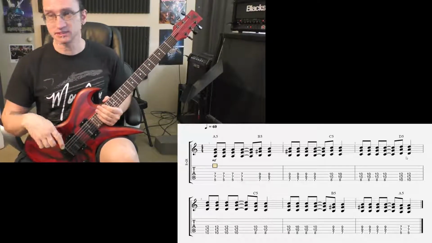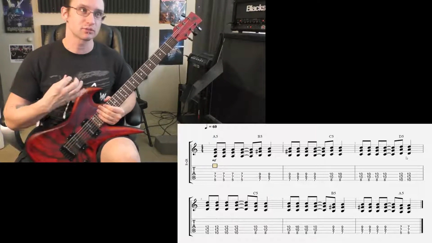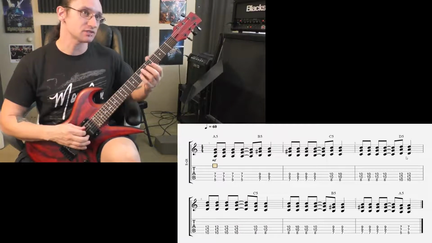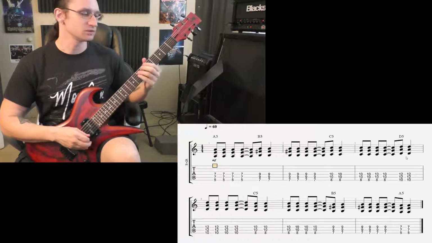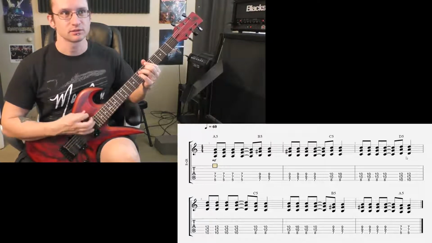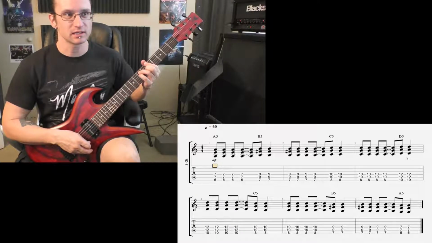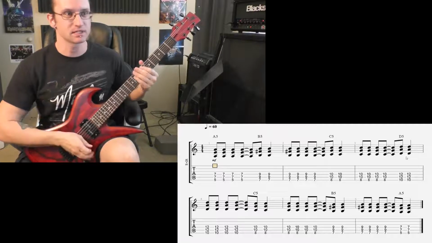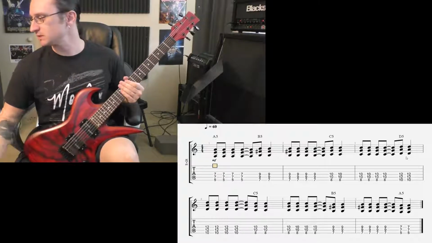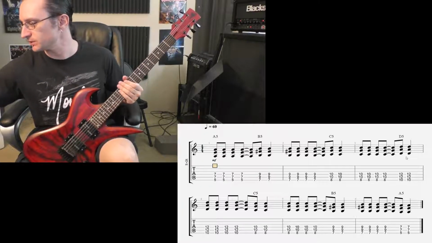So remember, on this, you gotta wait for that upstroke to transition to the other chord. So make sure that you wait, and then sync up both the left hand movement and the right hand movement at the same time. You don't want one to go before the other.